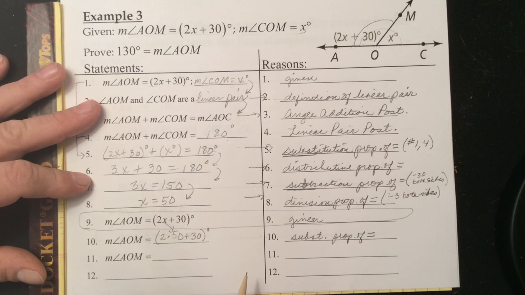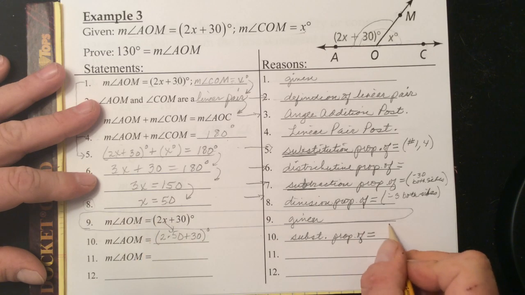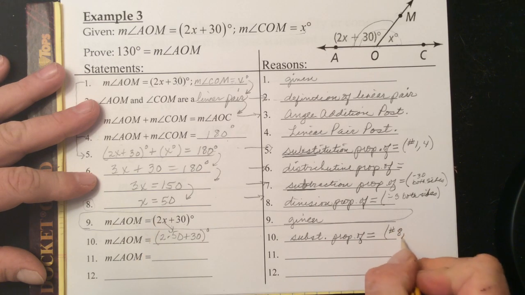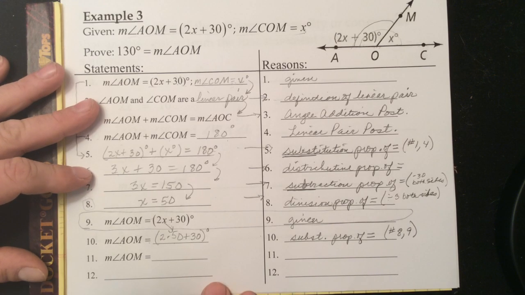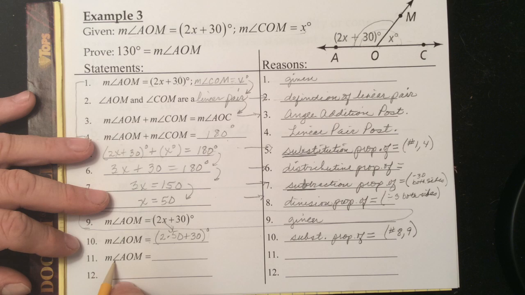And which steps, or statements, did we use? We used statement 9, because we had to use this, but we also used statement 8, because we had to use the 50. So you might want to write this: 8 and 9. Numbers 8 and 9. Now that we have that, we go down to the next one. The measure of angle AOM equals, it's the same thing as we had in number 10.